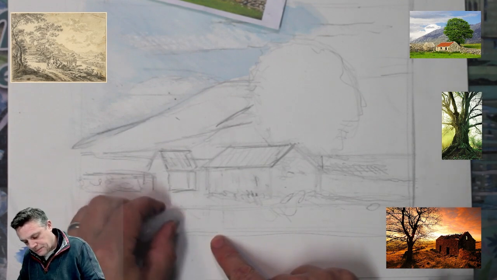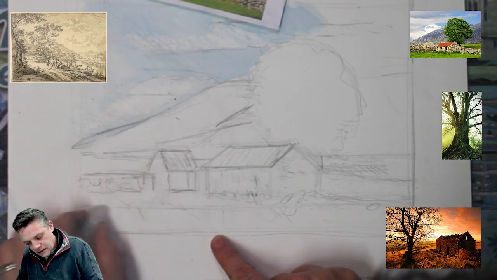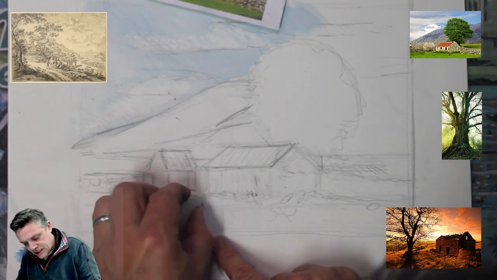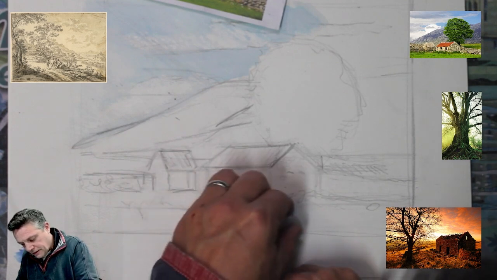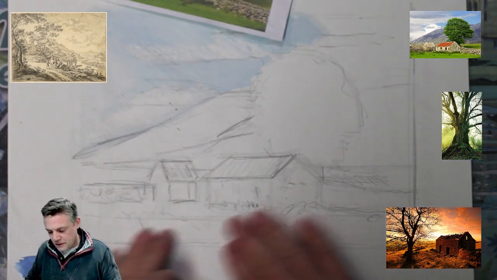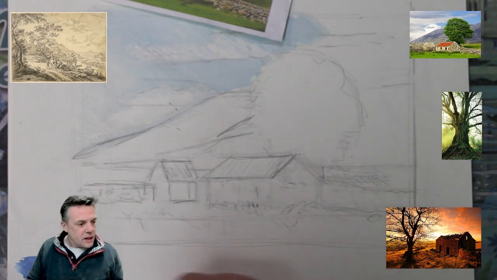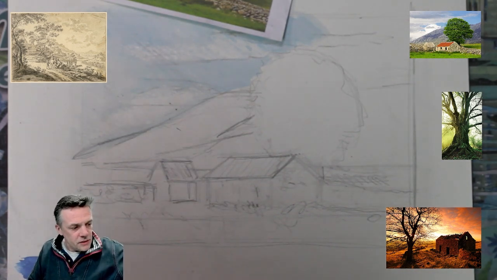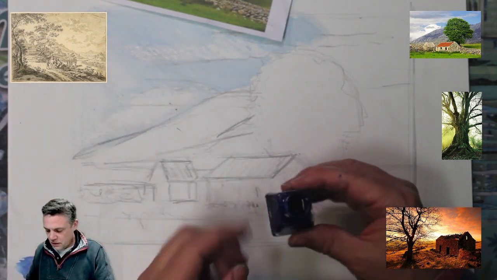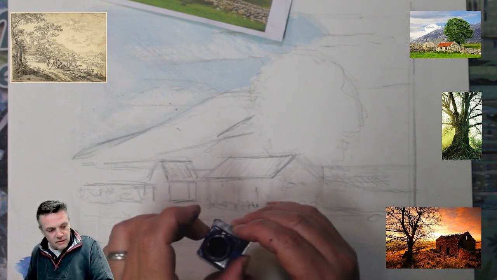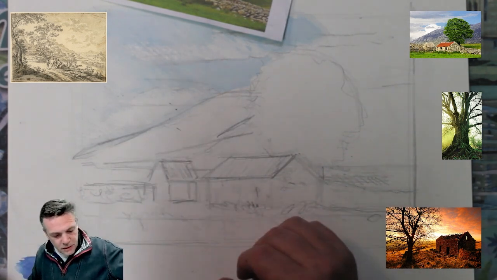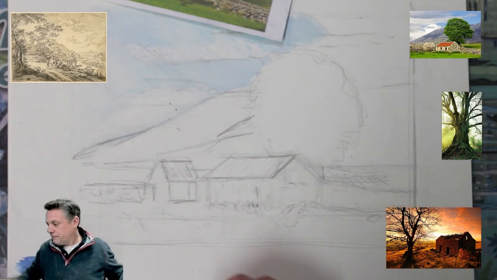Down here I've added some little bits of candle wax. I don't want it to be completely dark at the front, but I do want it to have a bit of texture as well. So as I mentioned a minute ago, I'm using this Winsor & Newton ink here. This one's got a bit messy because it's spilt, but should be okay.